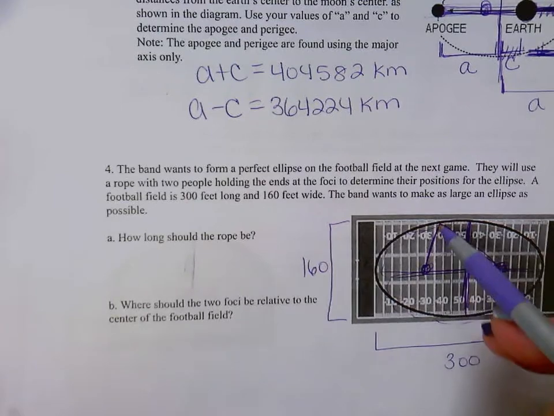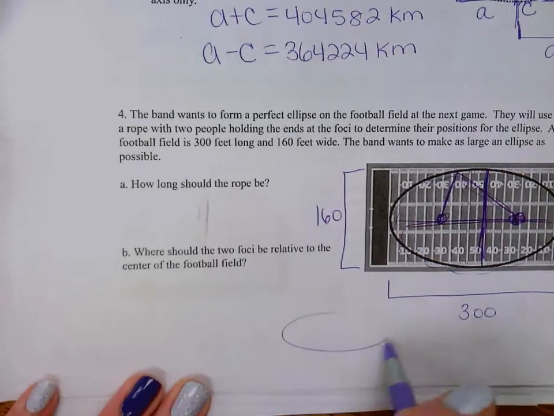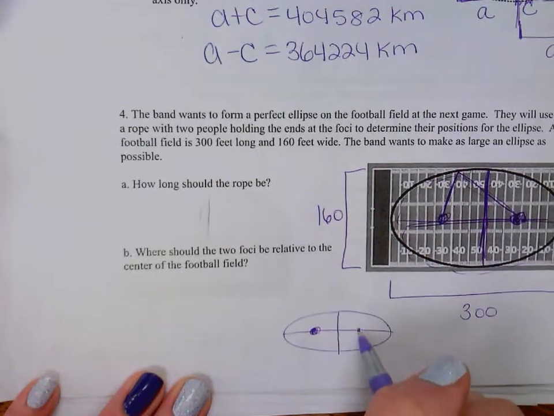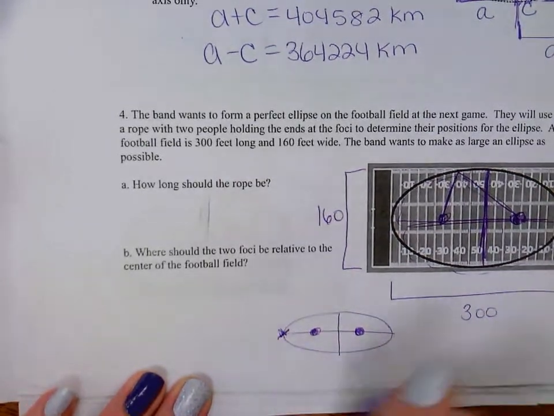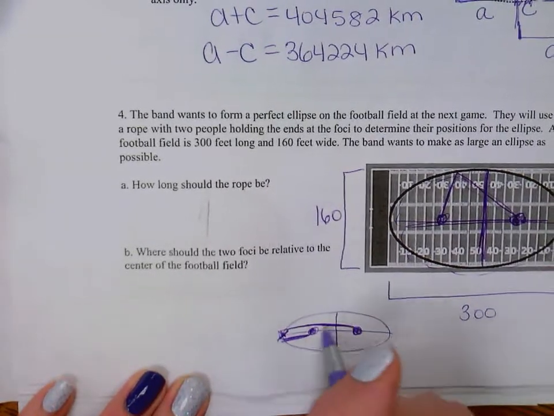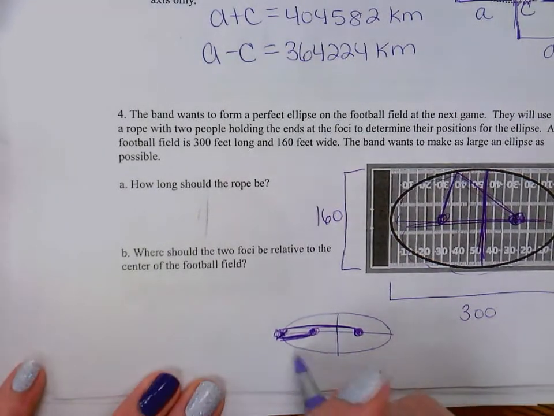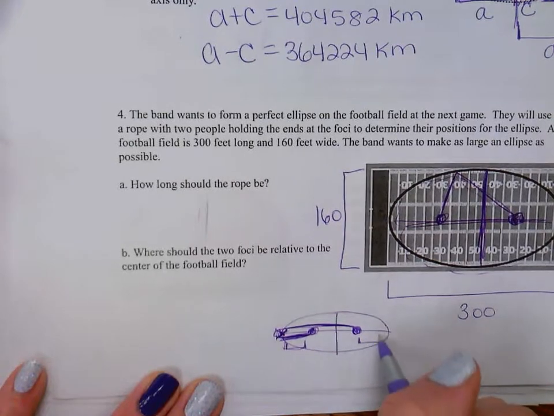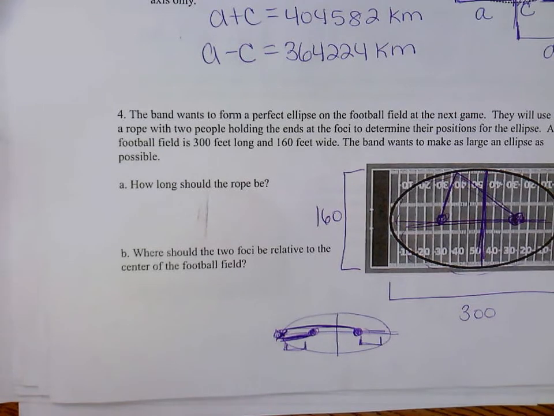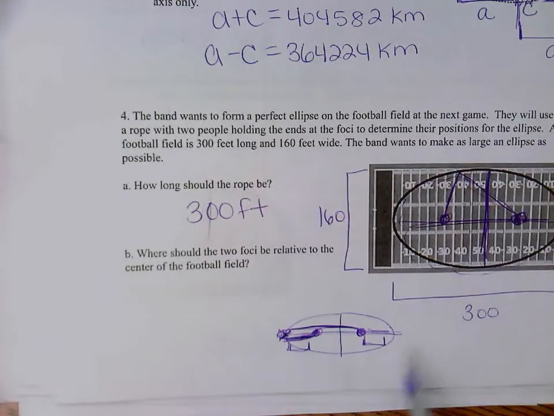So does anyone remember what we proved the length of the rope was? I gave you a little demonstration and I said, if you were at this focus and you wanted to reach this point over here with your rope, I'm just going to put the ropes going on different sides. So this plus this has to reach this point. Remember, I just took this little chunk and I said, if we inserted it right here, we would have a string that is the same length as the major axis. So 300 feet, right? The string needs to be 300 feet long.